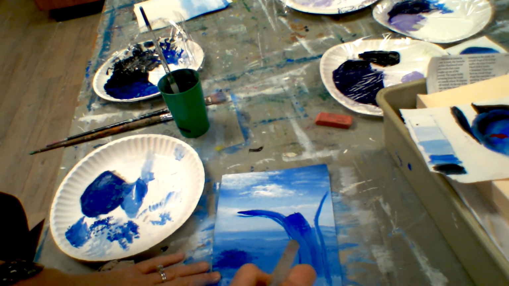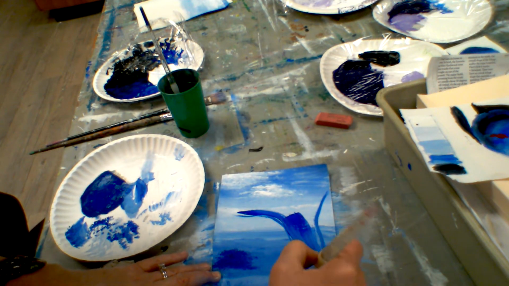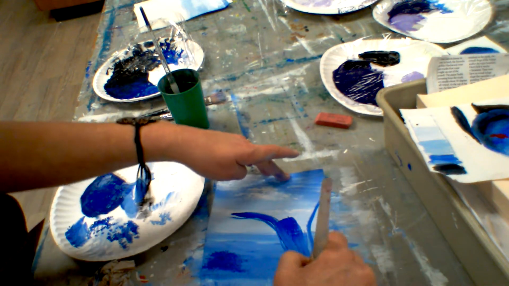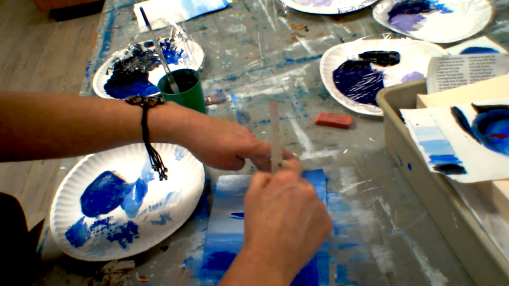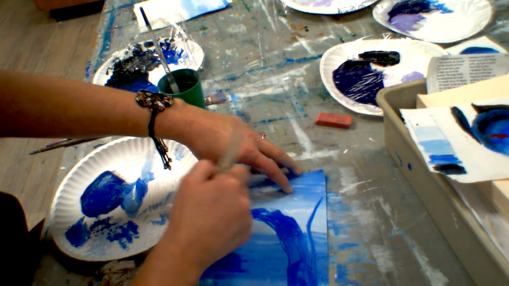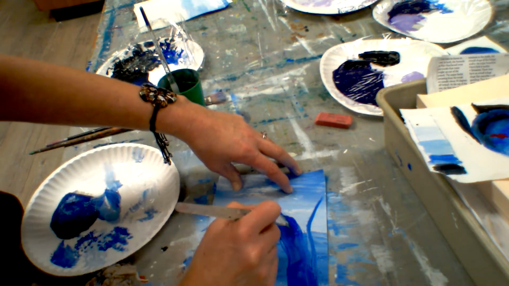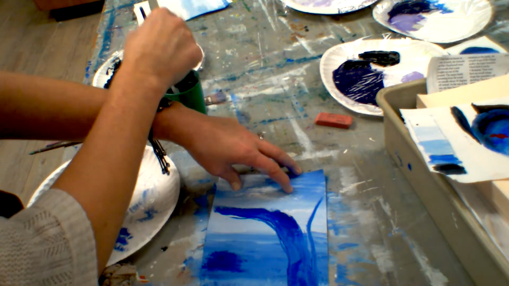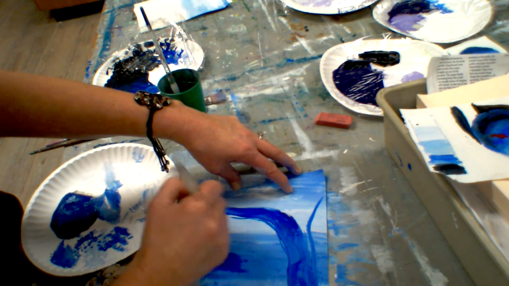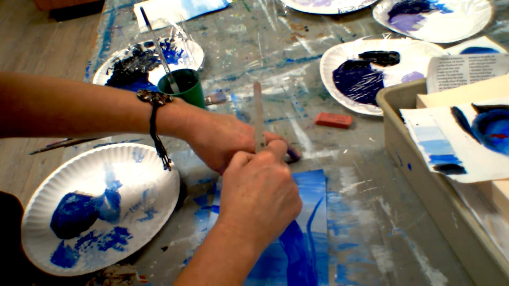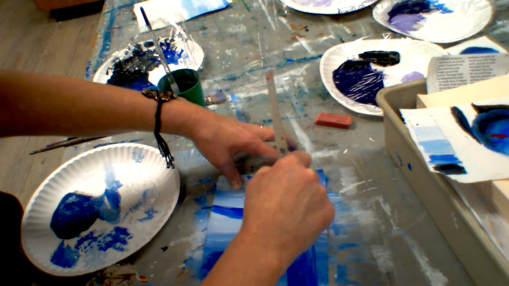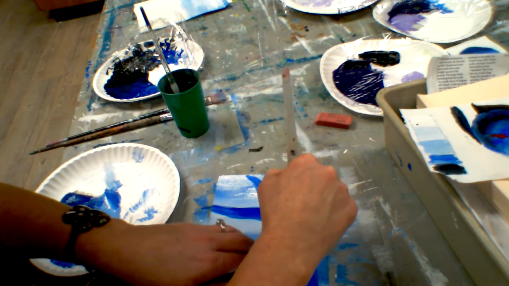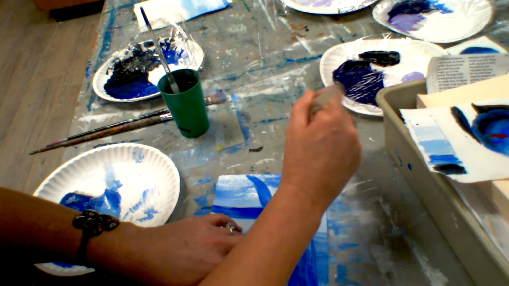So make sure you have enough dark in here. Always paint your sky, like in the other parts of the tree.